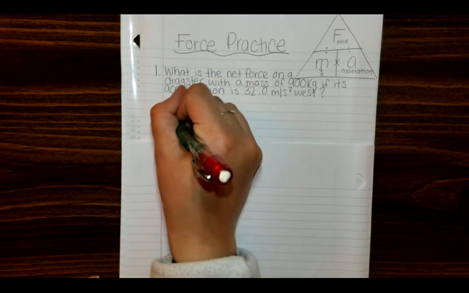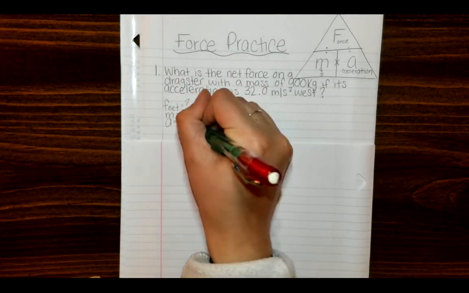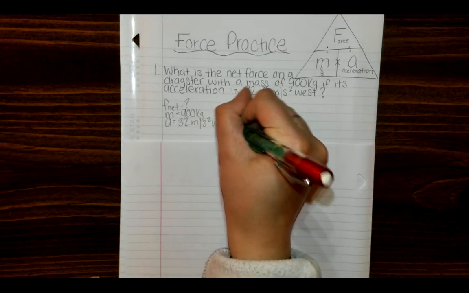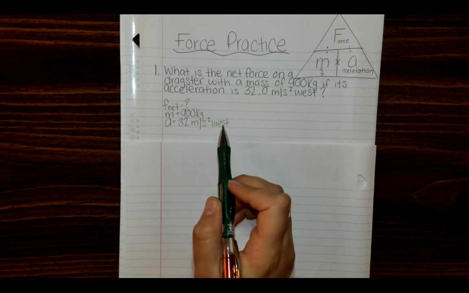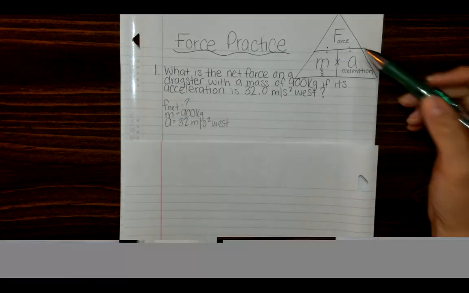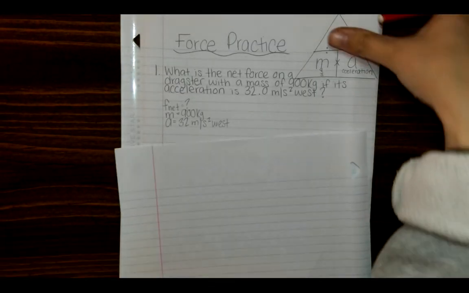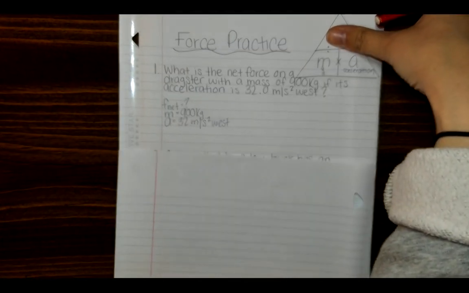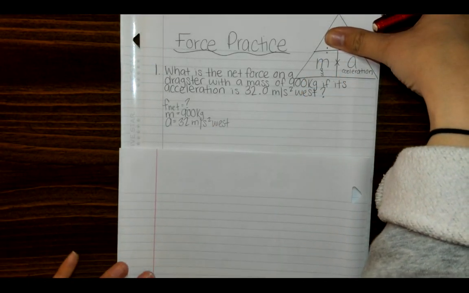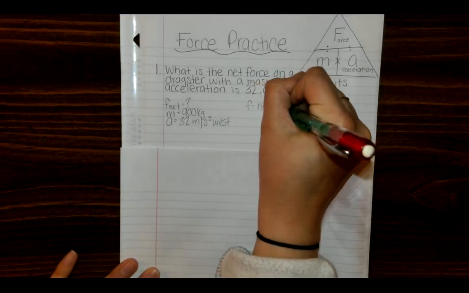So we know our A, our acceleration, is 32 meters per second squared, and don't forget the west, because acceleration will always include the direction it's traveling. So we know we're looking for F, and we've got our handy dandy triangle right here. Because we're looking for the force, we're going to cover that up. And what's left is mass times acceleration. So that is going to be our formula. It's going to be F equals M times A.